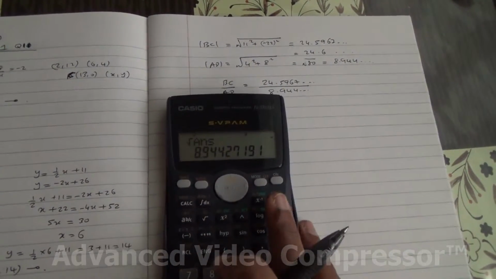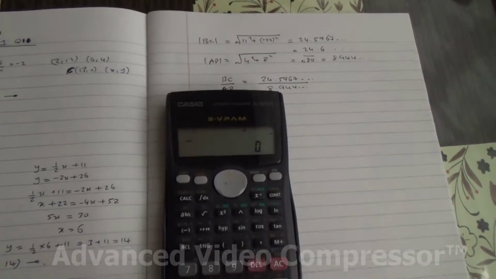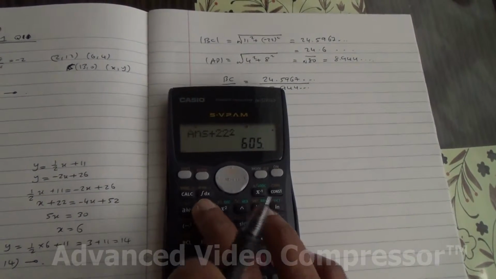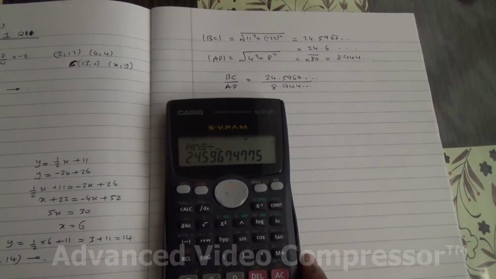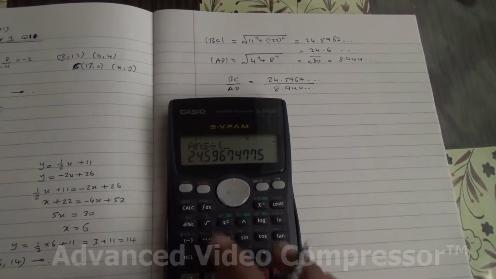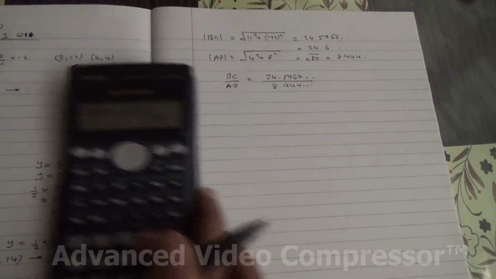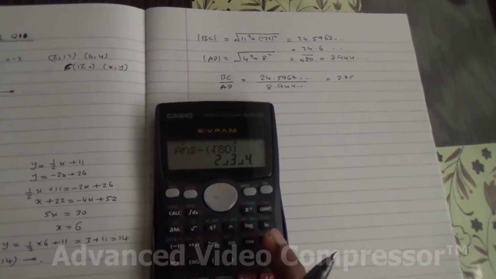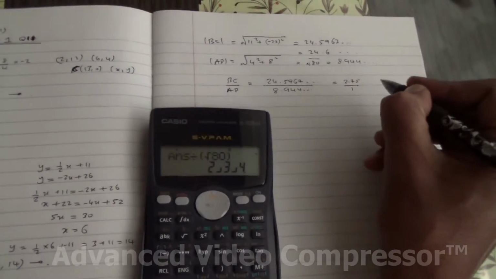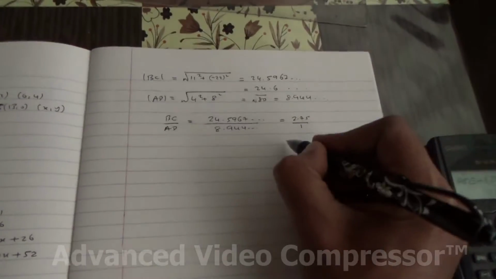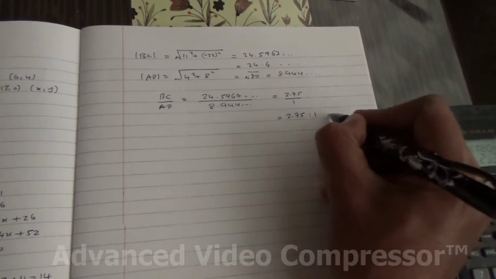So I'm going to say the square root of 11 squared plus 22 squared, the square root of the answer divided by the square root of 80, which is 2.75. And 2.75 is to 1, because we were told to give it as n is to 1. Therefore, 2.75 is to 1. Here we are.